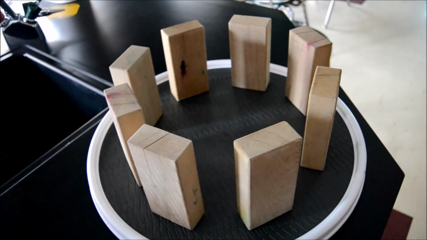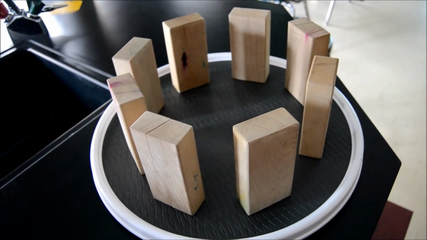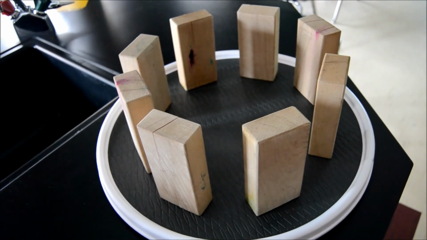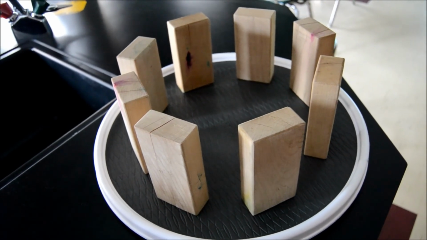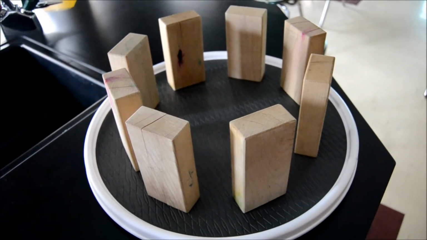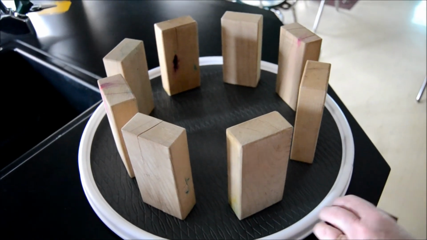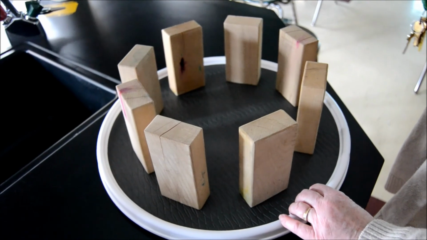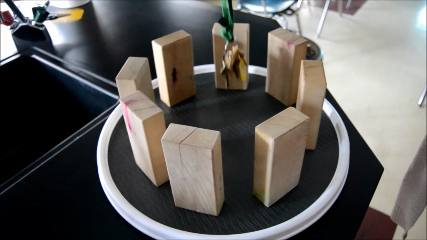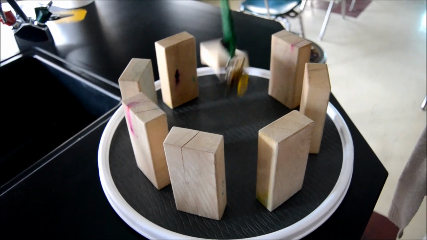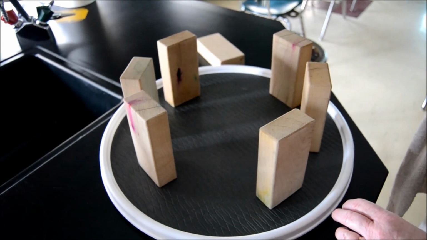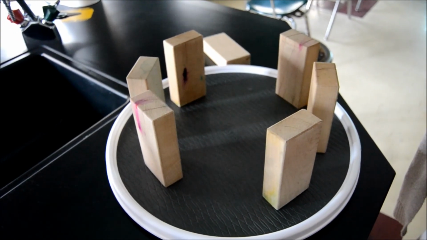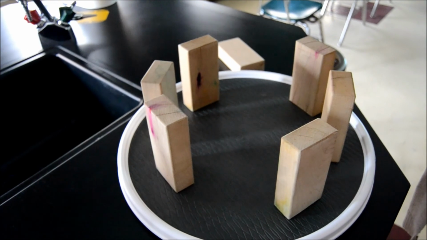All right, here's my version of Foucault's pendulum. I have my Lazy Susan. My pegs are my wooden blocks. My keys are going to be the pendulum. So remember, Foucault's pendulum shows that the Earth is rotating. So if I start, my pendulum's right here. It's going to keep going. Notice my pendulum stays. It's only knocking these blocks down. They have to be 180 degrees from each other.